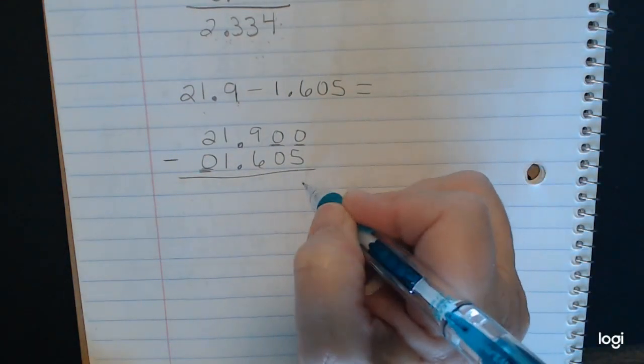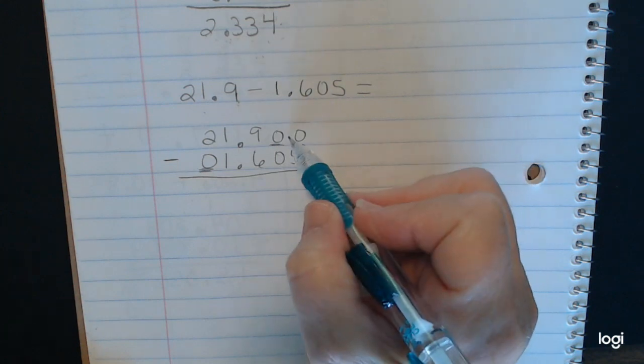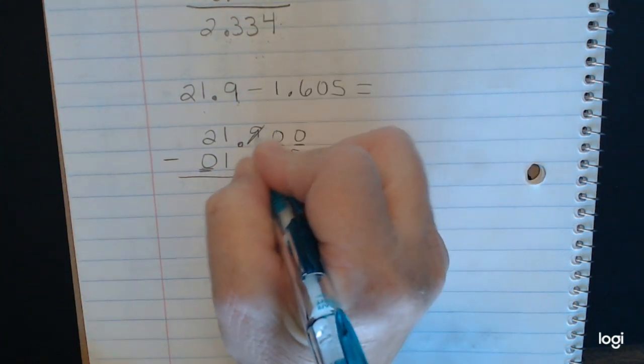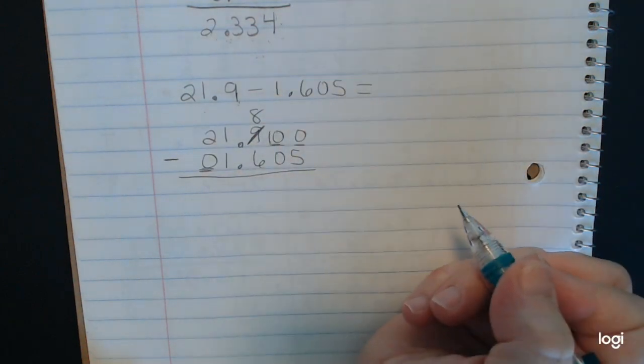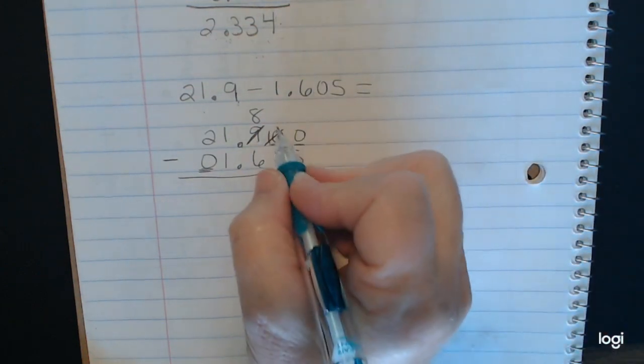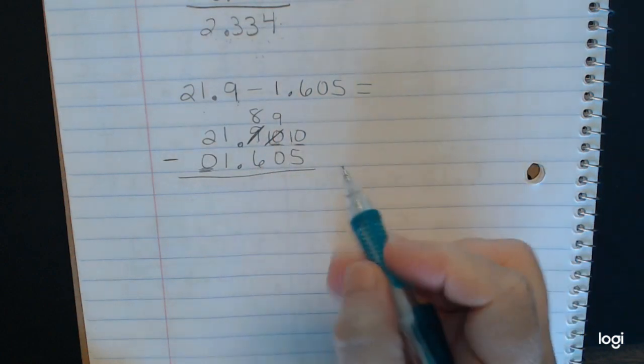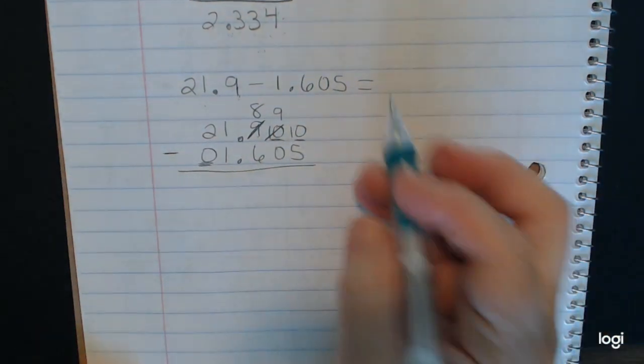0 minus 5. I can't do that, so I have to borrow. Can't borrow here, so I have to borrow from way over here. The 9 becomes an 8. This becomes a 10. Now I can borrow from the 10. It becomes a 9, and this becomes a 10. Now I'm ready to subtract.